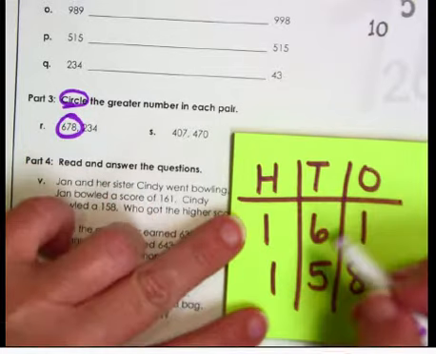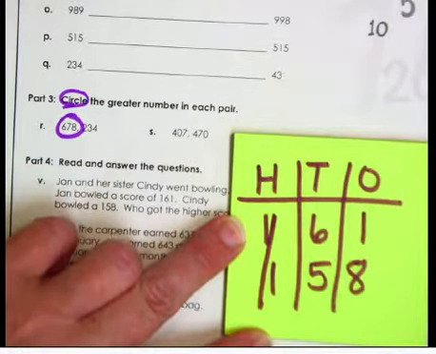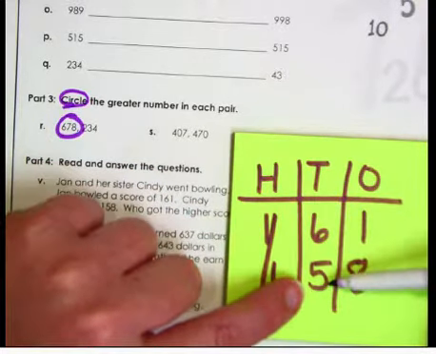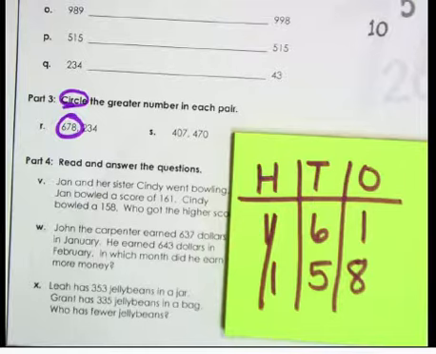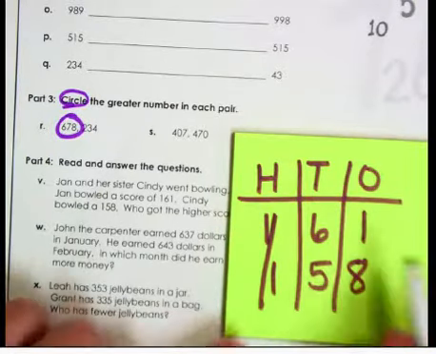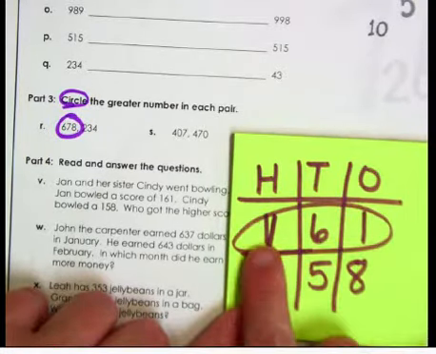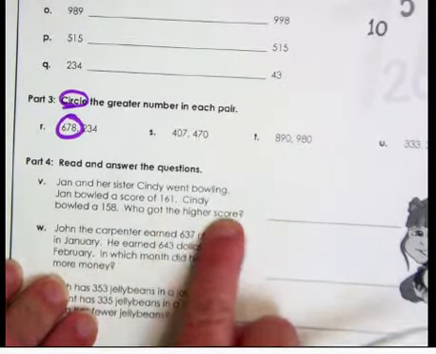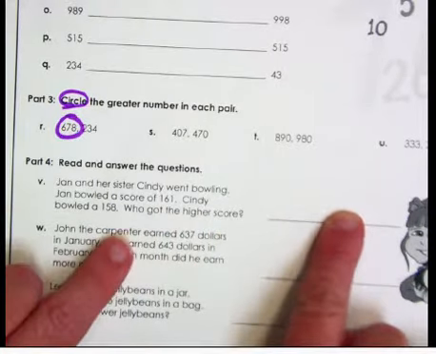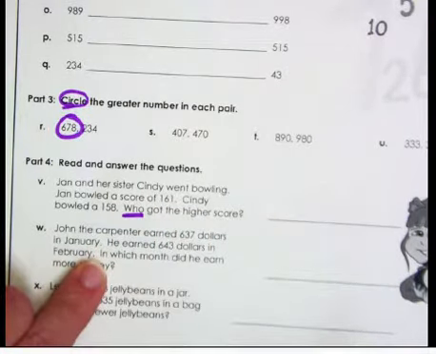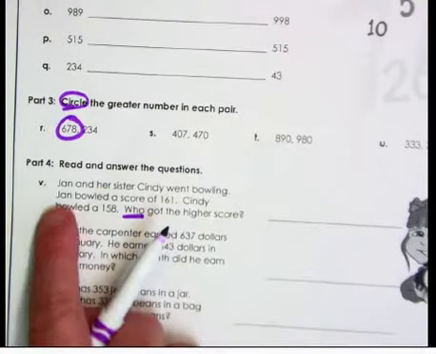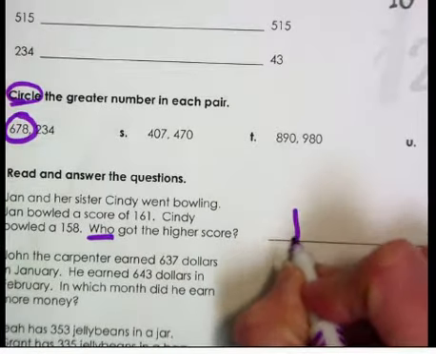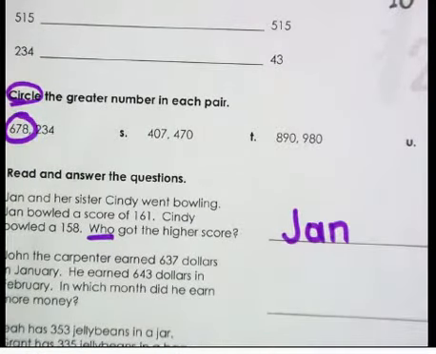The 1 and the 1, they're the same, so we can't compare those. They're equal. So we compare the tens place. 6 and a 5. Are they the same? No, they're not. One of them is greater, 161. So whoever got 161 is the winner. So the question says, who got the higher score? You're not going to write 161. The question says who. A who question asks for a person. So it says Jan bowled a score of 161. So on the line, you're going to write Jan.